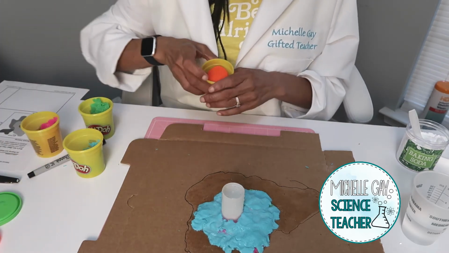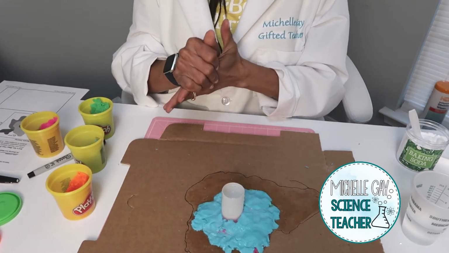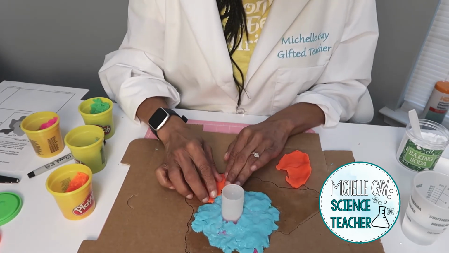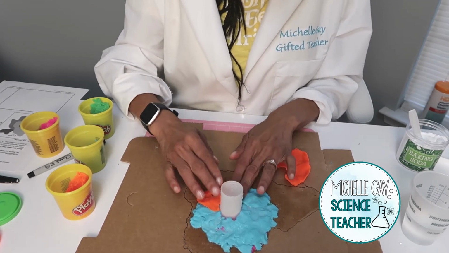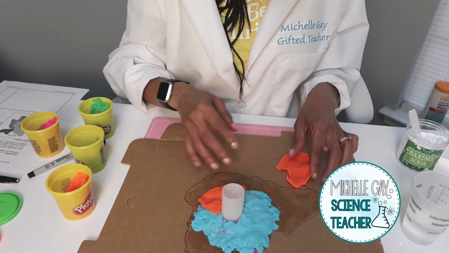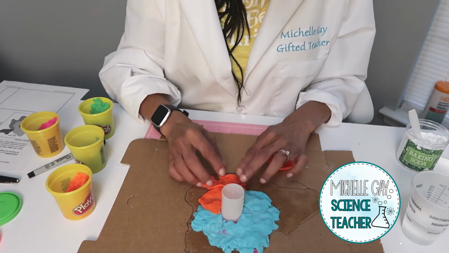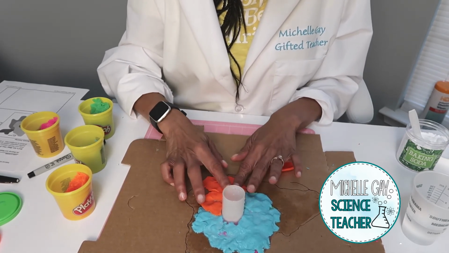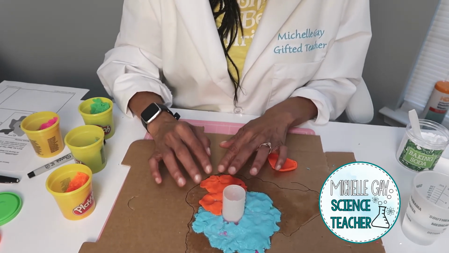All right, so our last color is orange, and I'm going to spread out the orange. During this time is where I will ask students different questions. When they finish with this map, I will have them walk around and look at each other's map first. And they can't tell each other what's what. They can just walk around and look.